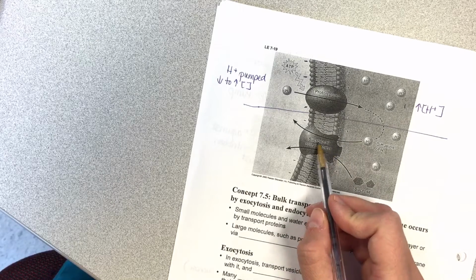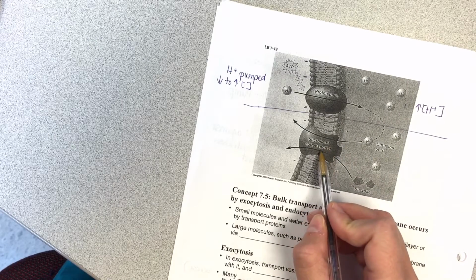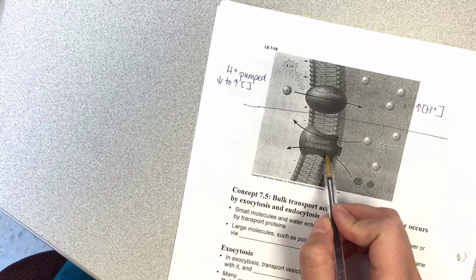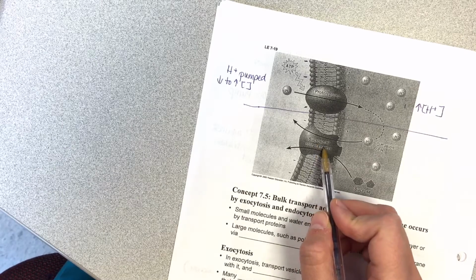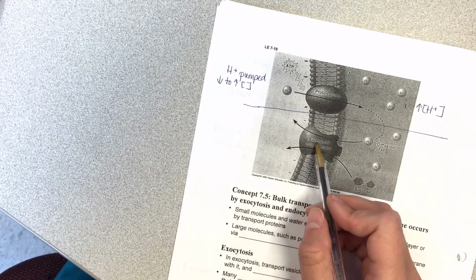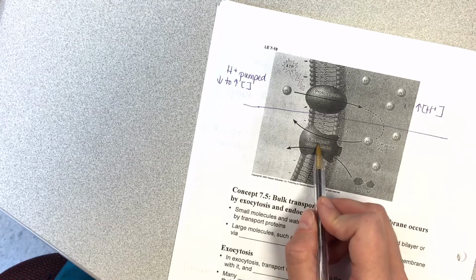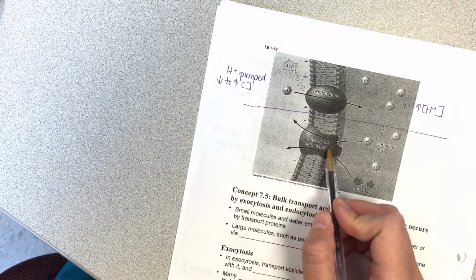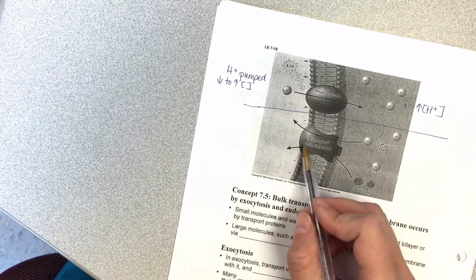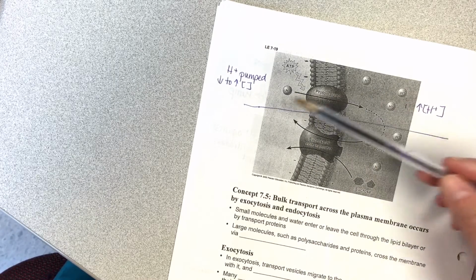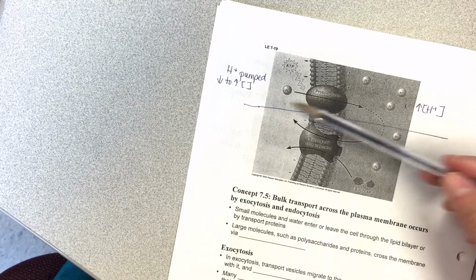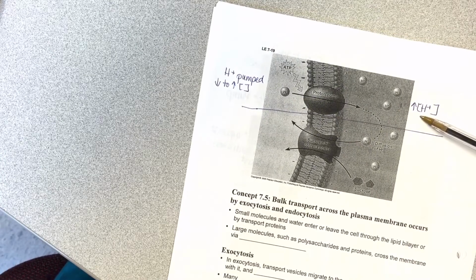It says sucrose H plus co-transporter. This protein transports both sucrose and hydrogen ions across the membrane. But in order for sucrose to get in, you have to have H pluses diffuse as well. So therefore, it's worth it for the cell to expend energy to make a really high H plus concentration.